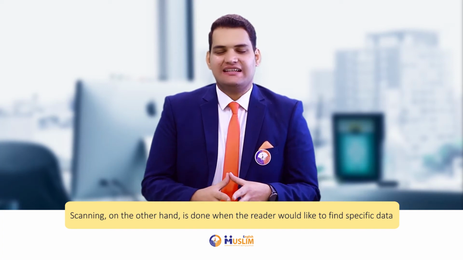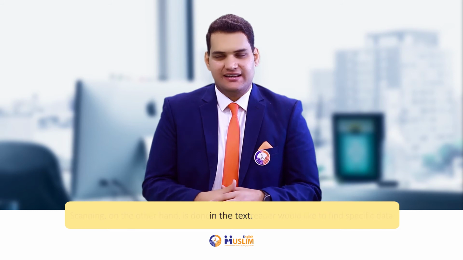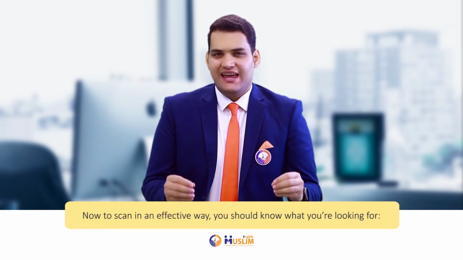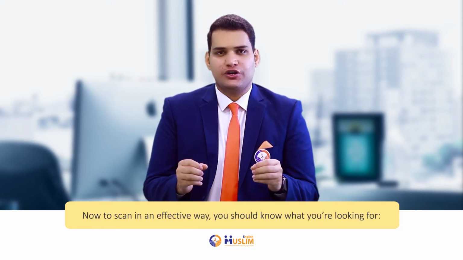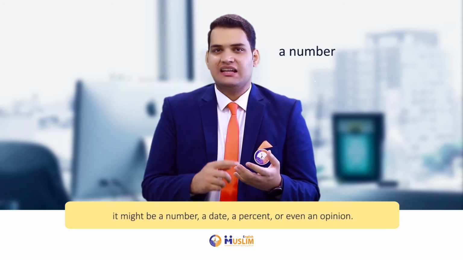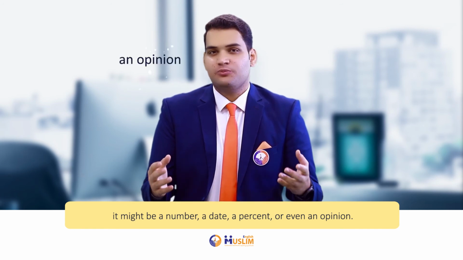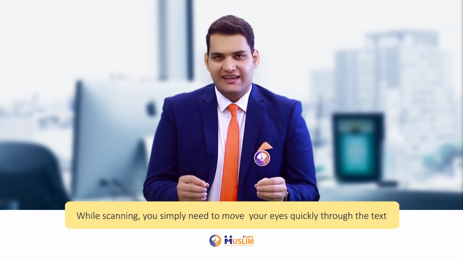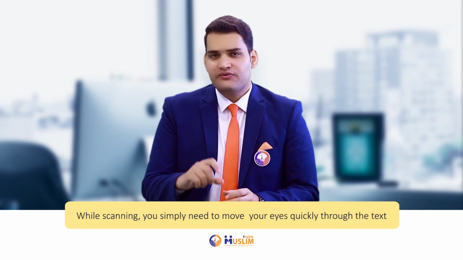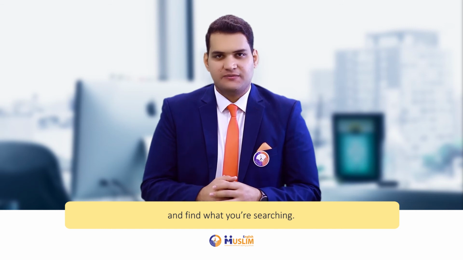Scanning, on the other hand, is done when the reader would like to find specific data in the text. Now, to scan in an effective way, you should know what you're looking for. For example, it might be a number, a date, a percent, or even an opinion. While scanning, you simply need to move your eyes quickly through the text and find what you're searching.